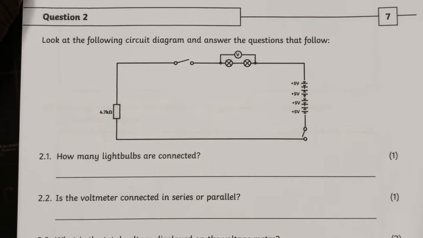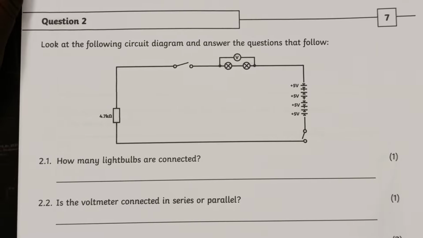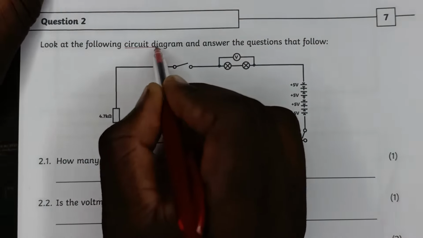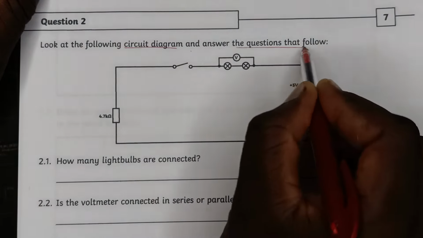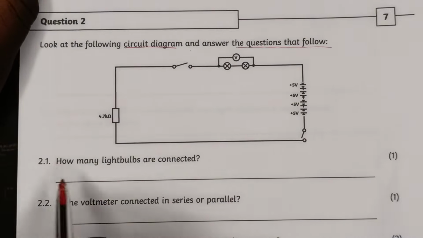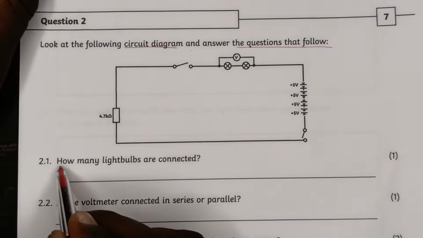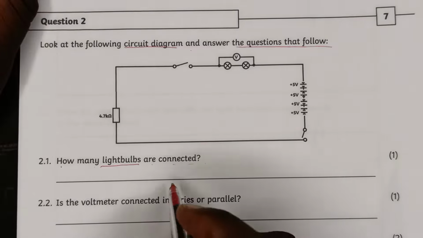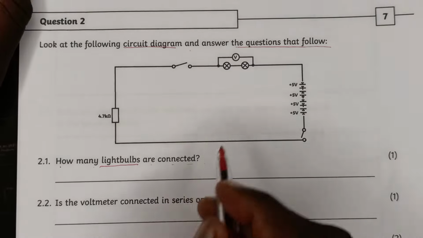We go to question 2. Question 2 says, look at the following circuit diagram and answer the questions that follow. You look at the diagram and answer the questions. So question 1 says, how many bulbs are connected? They are asking us the number of bulbs that are connected here.